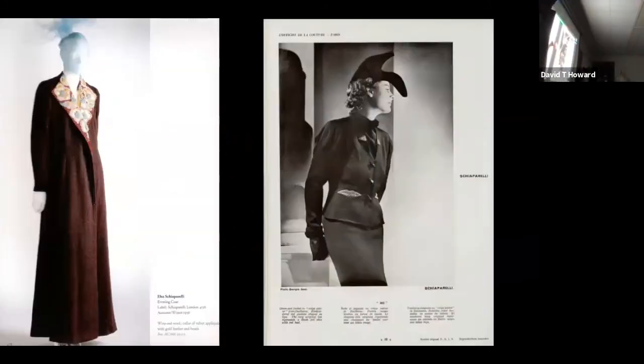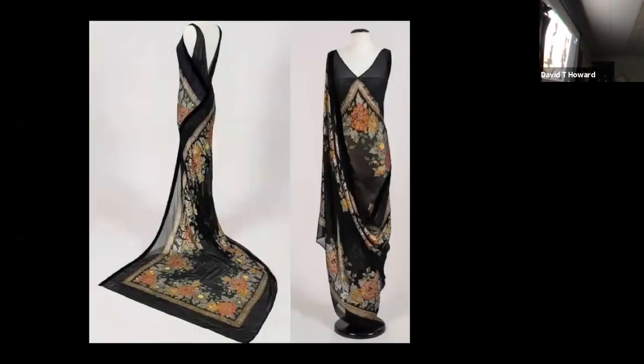Two more Schiaparelli, and these sort of moved. I don't know why it keeps moving, but one of her most famous things in surrealism was this idea of the shoe hat, right? But then look down at the pockets of the jacket being lips. This is a Callot Soeurs dress, and you can see very clearly that it's bias, right? It's made out of silk scarves, so it's cut on the bias, and they leave it as it is.